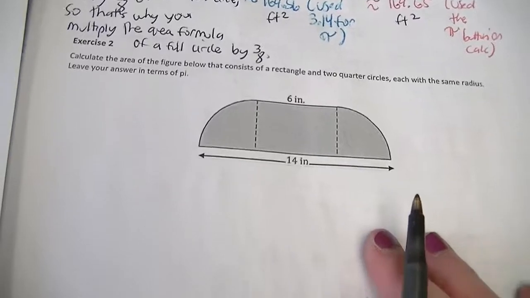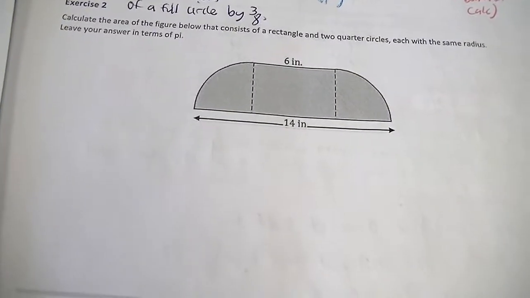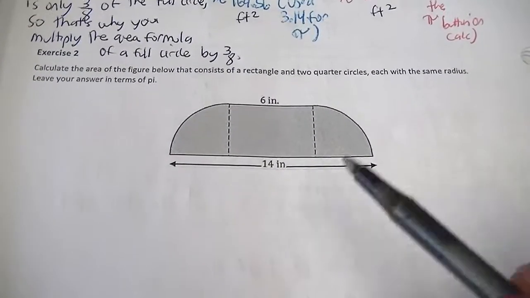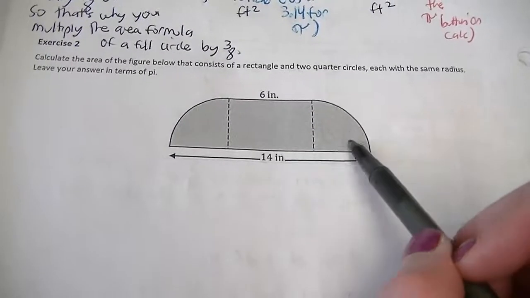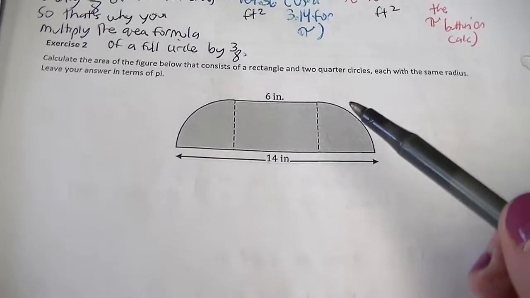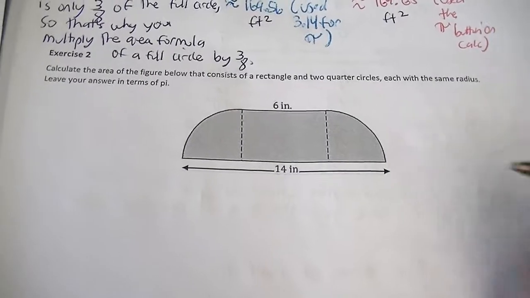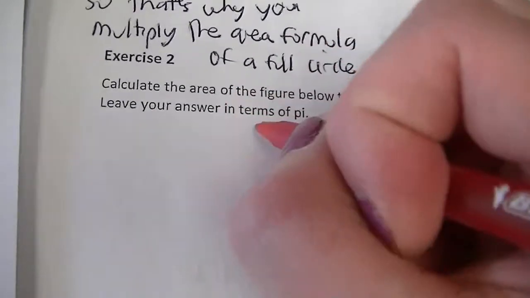The next part. Calculate the area of the figure below that consists of a rectangle and 2 quarter circles, each with the same radius. Leave your answer in terms of pi. Oh, that's good to know. So they're kind of bossing me around. They're telling me what to do.